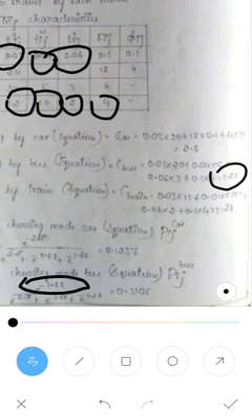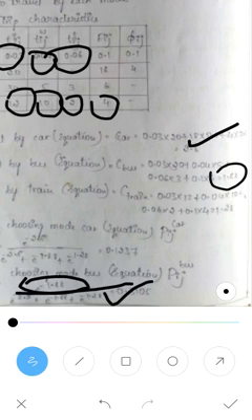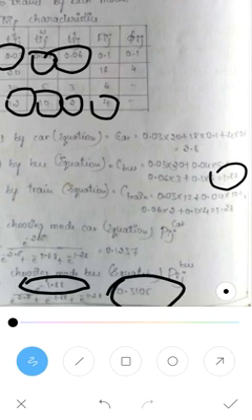The denominator is e to the power of minus 2.8 plus e to the power of minus 1.88 plus e to the power of minus 1.28. Altogether you add it, and you get a probability of 0.3105.